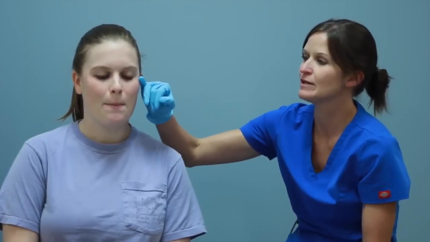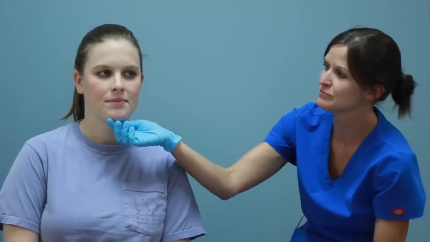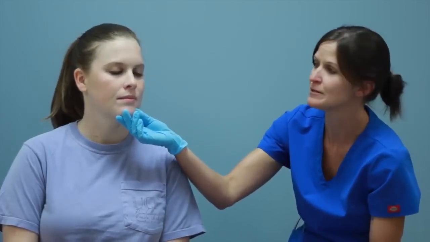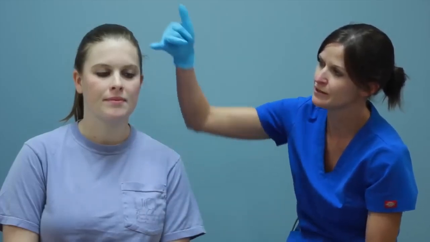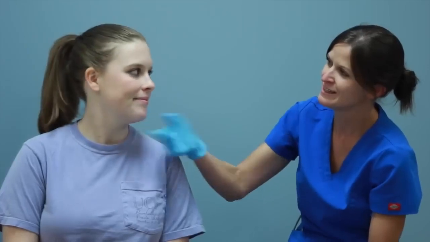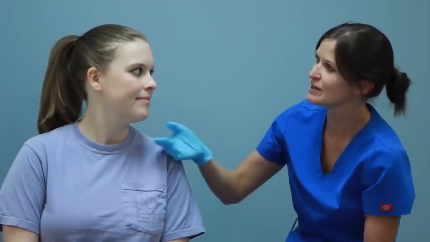Okay, so any drooping of the eye, of the cheek, of the mouth, that could be representative of a brain lesion from either stroke or Bell's palsy. Okay. I don't see any asymmetry in the face at all. Her nose is midline, her mouth is midline, her eyes are the same size, and her brow line is symmetrical across her forehead. Very nice.